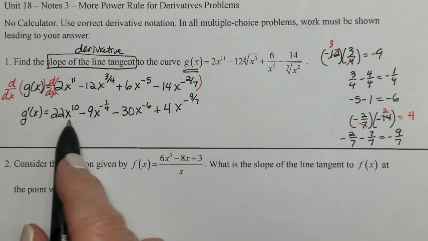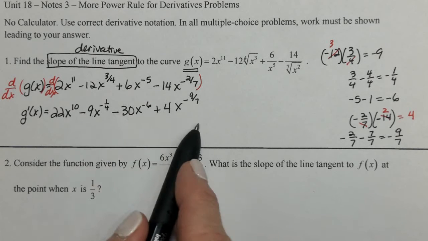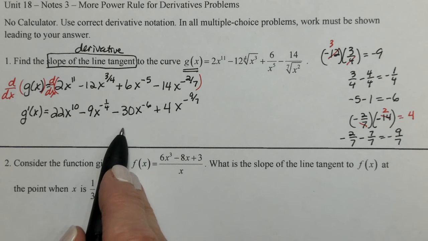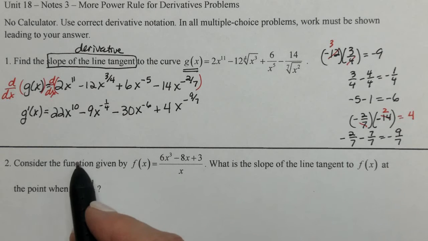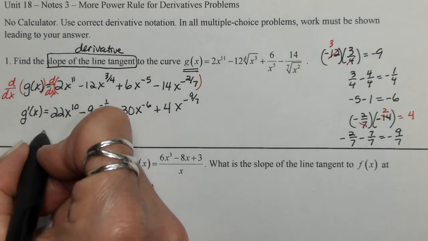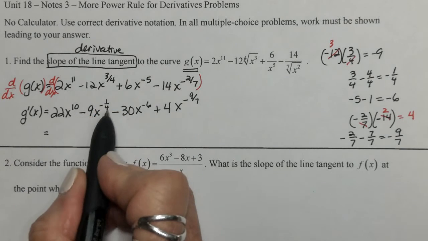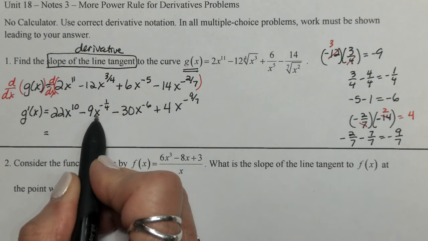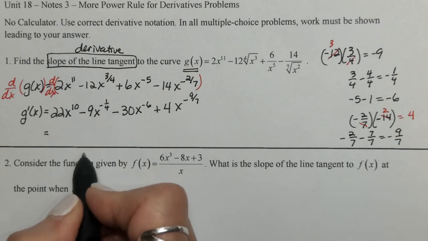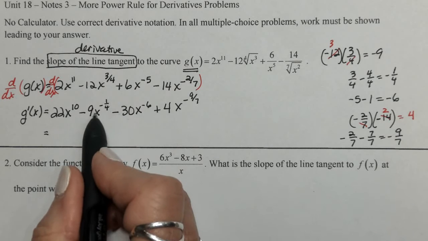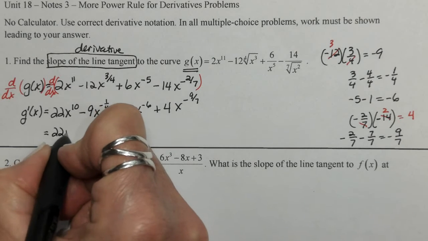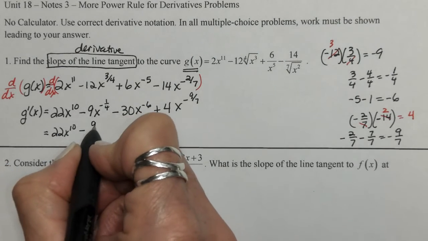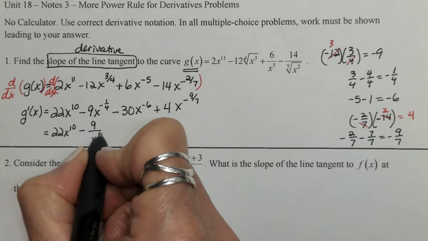All right. So this is our derivative, and there's nothing wrong with this expression. Nothing wrong at all. In a multiple choice answer, that very well might be one of the choices. However, if it's not one of the choices, they have moved the terms with the negative exponent back to the denominator. So 22x to the 10th would remain the same. This would be written as negative 9 over x to the 1/4.